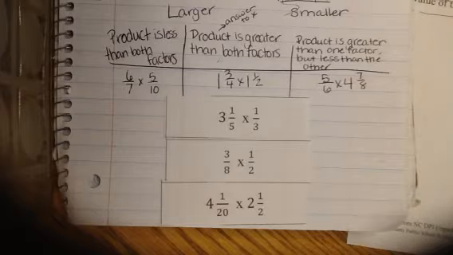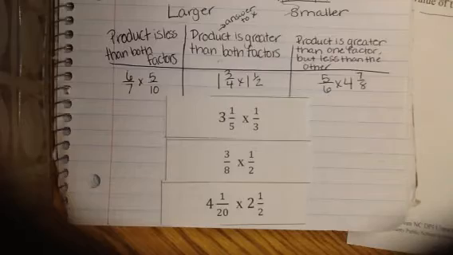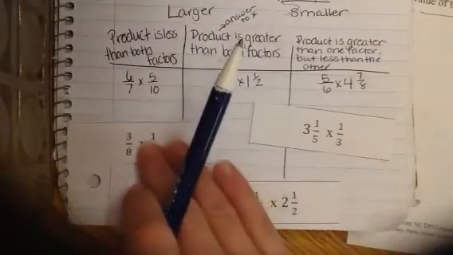One of these, the product is greater than both. So I'm getting a lot bigger. Bigger than what I started with. And one of these is kind of in the middle of the 2. I'm taking part of a whole, and then my answer is going to be in the middle of what these 2 fractions are worth. So if you said that this one goes over here, you are exactly right.